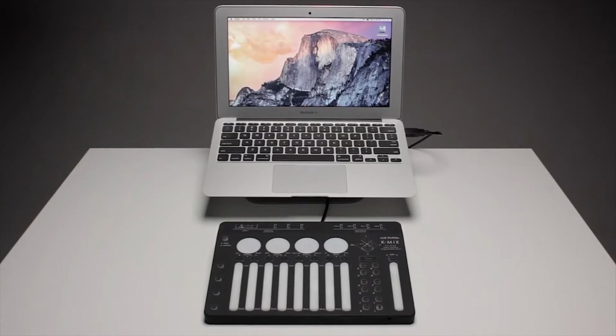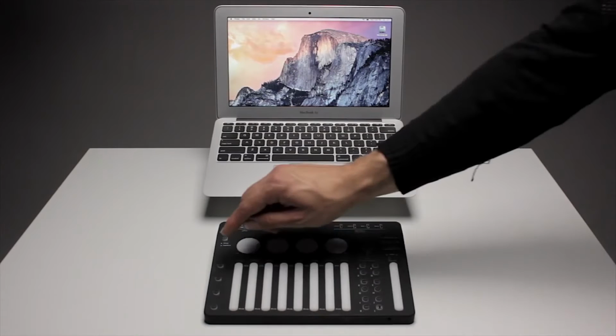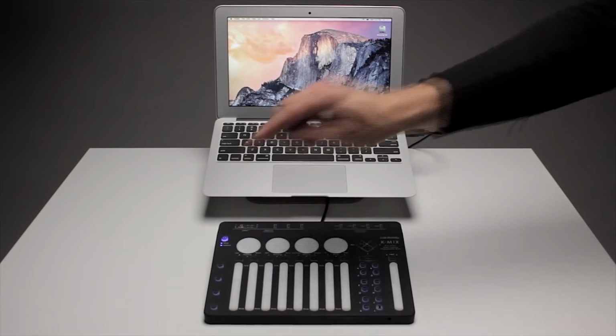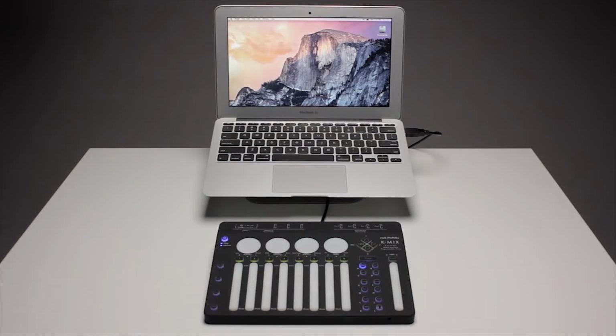Power your K-Mix on by pressing the power button, then waiting for up to 5 seconds as the K-Mix loads. The K-Mix is ready when your 8 channel select buttons and the transport controls illuminate green.